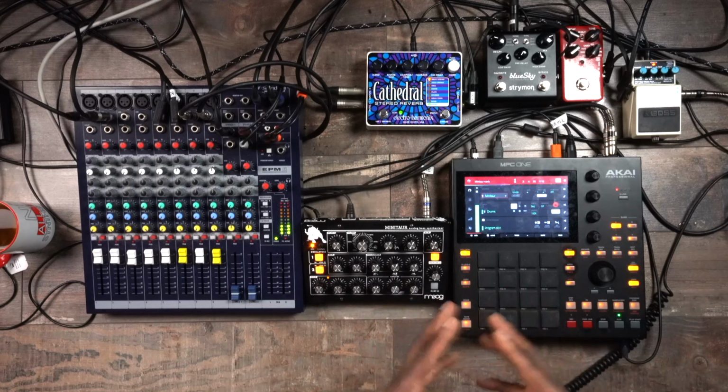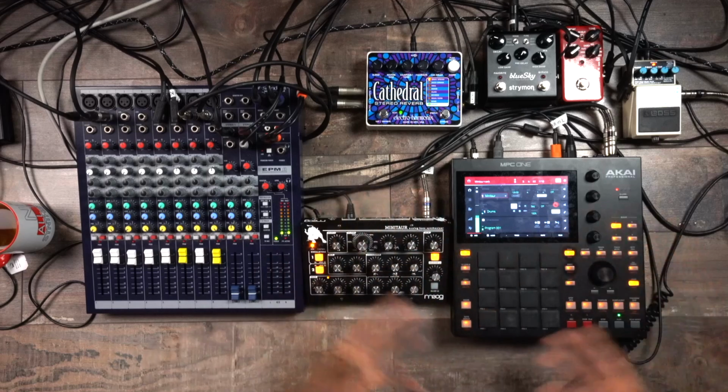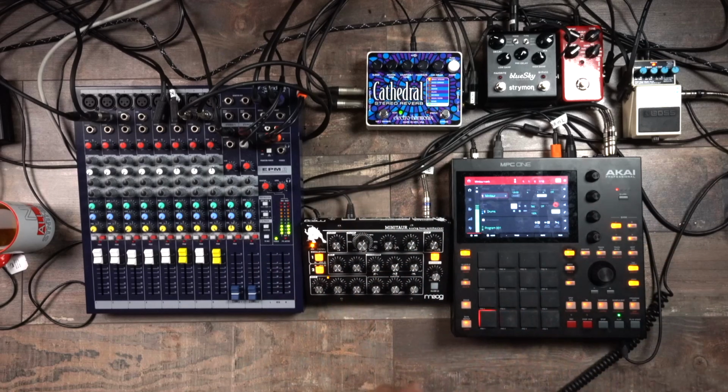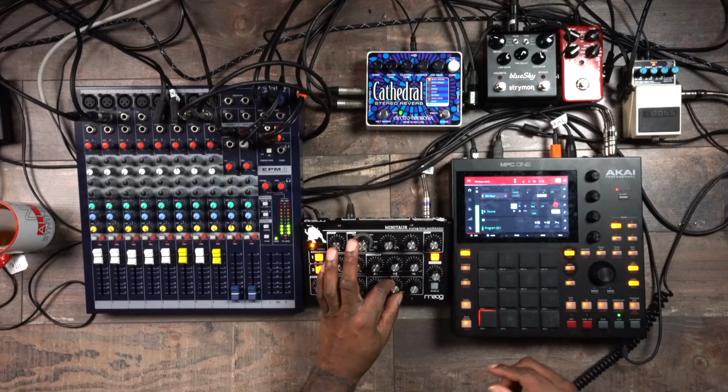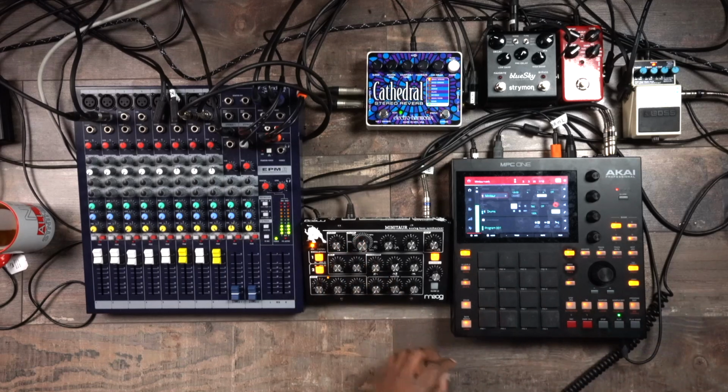An arpeggiator. So, but now I've just used the MPC 1 to play an arpeggio. And that arpeggio sounds like this. 1, 2, 3, 4, and back around.